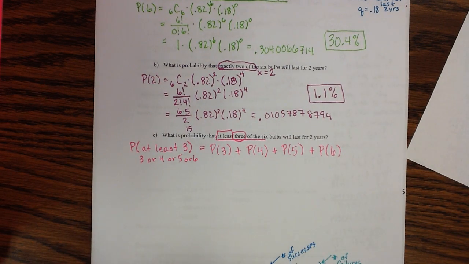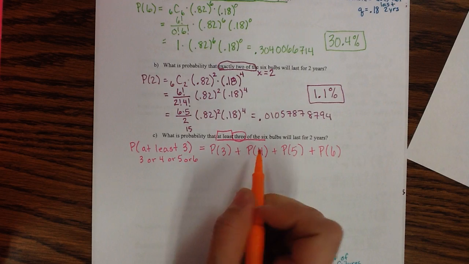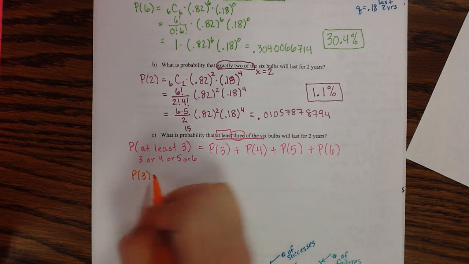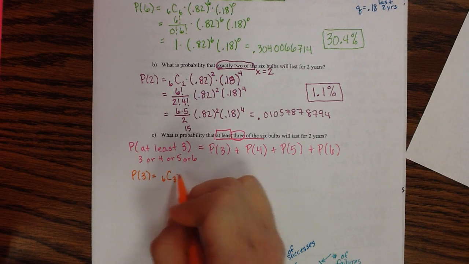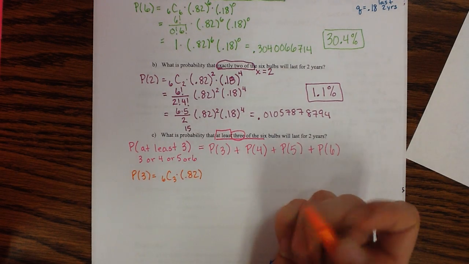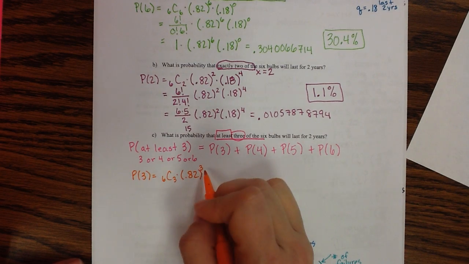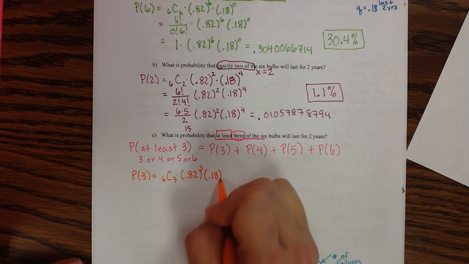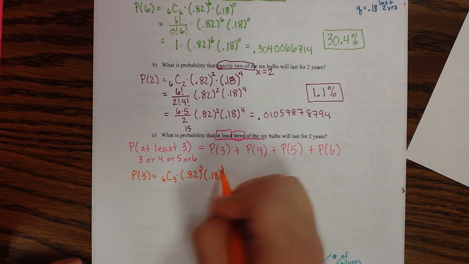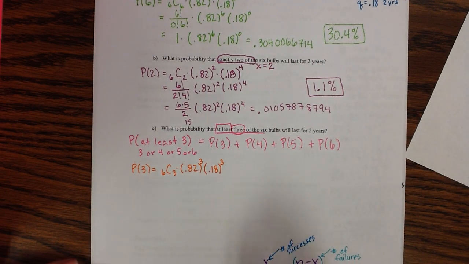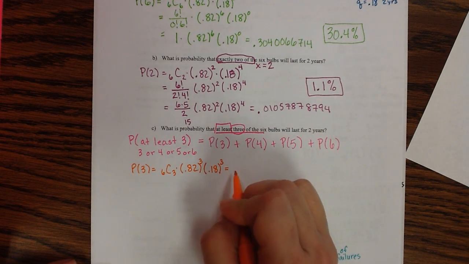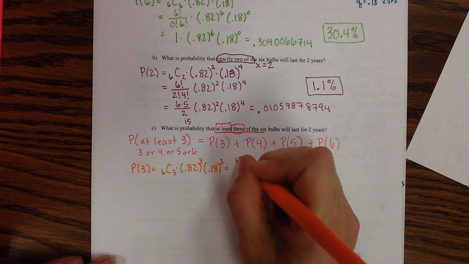So this becomes a lot of work. The probability that exactly 3 last for 2 years will be 6C3 times the probability of success 0.82 to the number of successes 3, times the probability of failure 0.18 to the number of failures, which will be 3 in this case. And then we've got to work that all the way out to the end. So we've got 6C3, so 6 factorial over 3 factorial, 3 factorial.